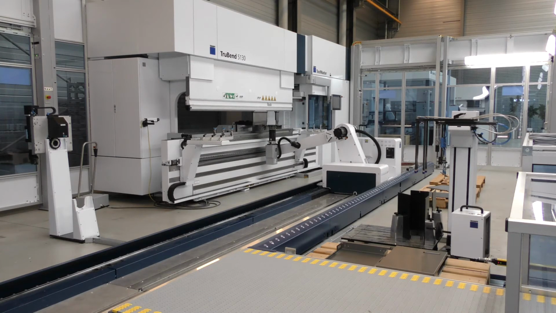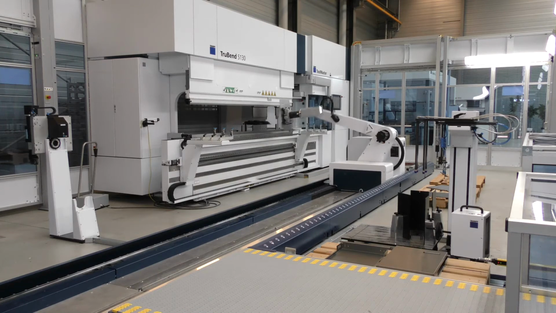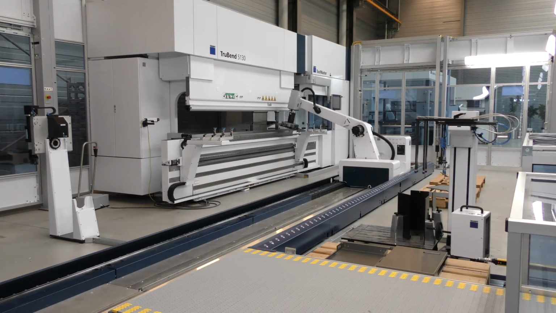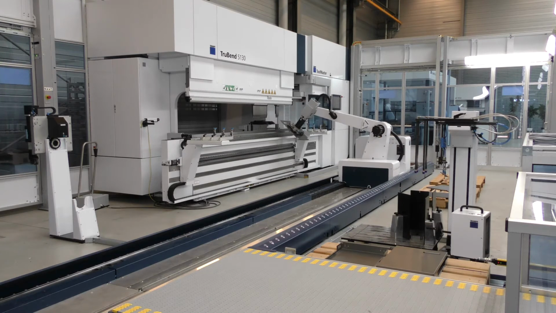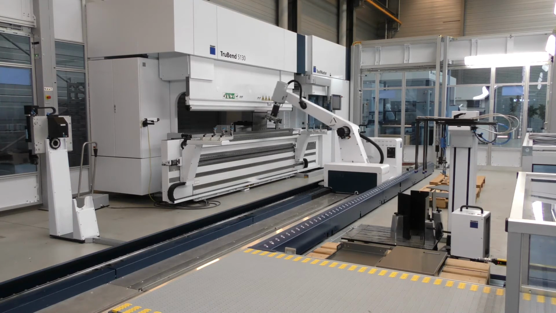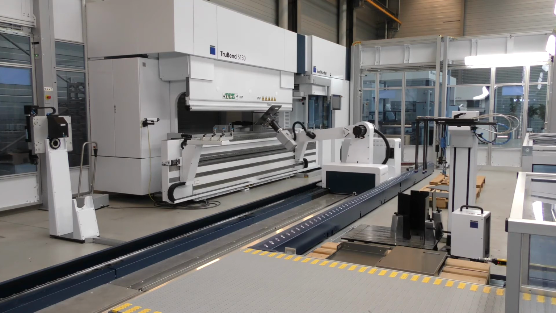The Bend Master and its floor track are the heart of the TruBend Cell 5000. In this cell, we have a Bend Master 60. It can handle parts up to a weight of 40 kilograms and with a size of 2000 by 1000 millimeters. The track length can vary from 6 to 14 meters. It's also possible to regrip during the bending process, as we see right now.